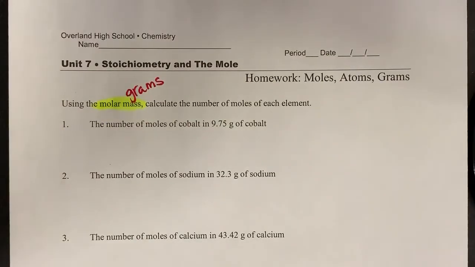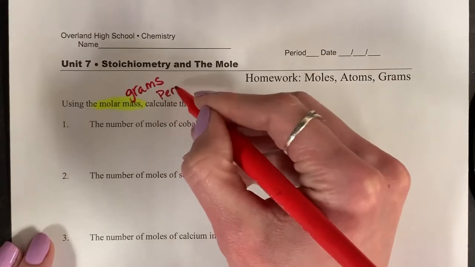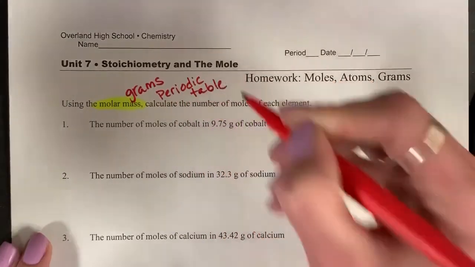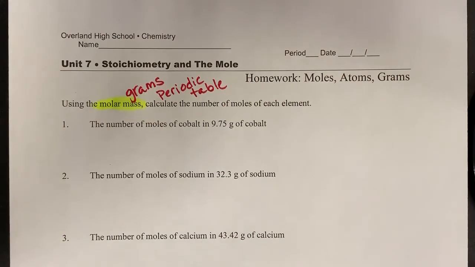it's important that you remember that we're always looking at the periodic table. So the way that we're going to be setting up these problems, no matter what unit we're looking for, is always going to be the same format. Okay, so problem 1 says we're calculating the number of moles of cobalt in 9.75 grams of cobalt.